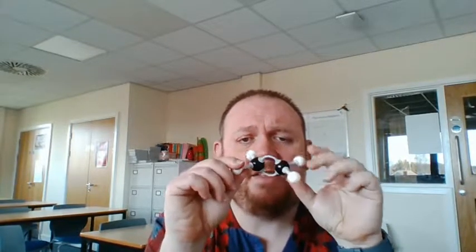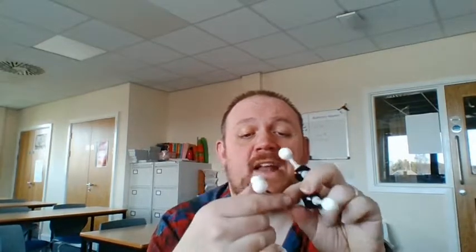We have an ethene molecule, and if I break apart the ethene molecule, if I break that double bond, I can see that it can join on to another ethene molecule. So we now have 2 molecules together.